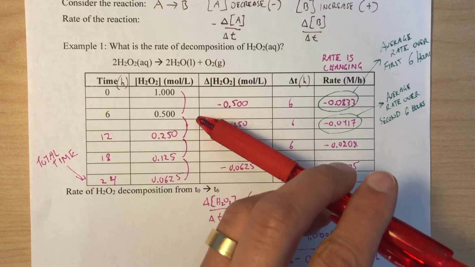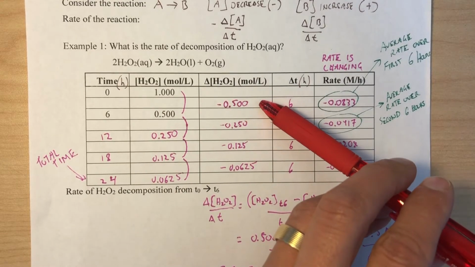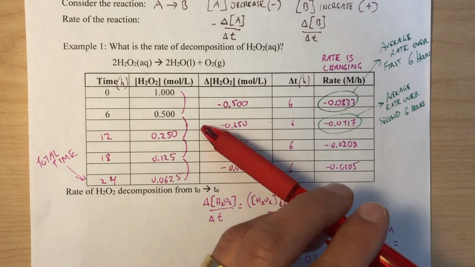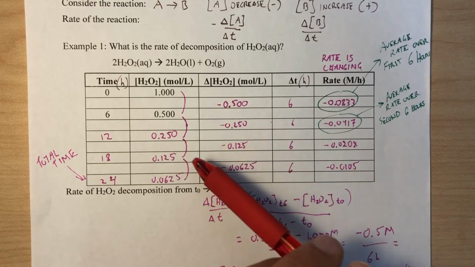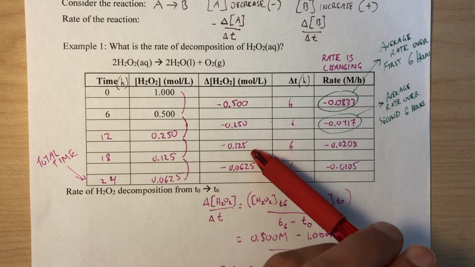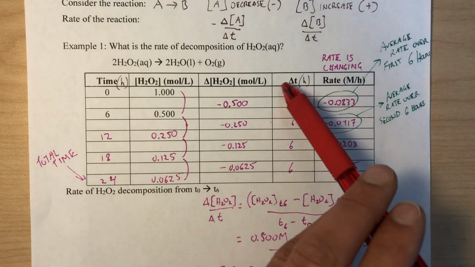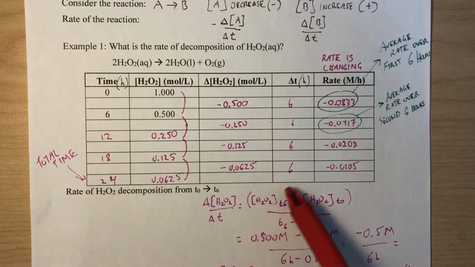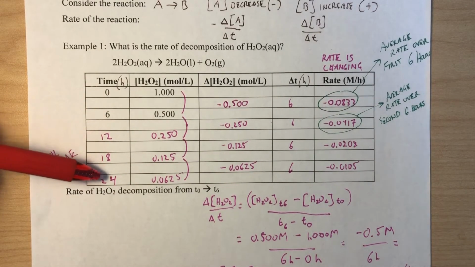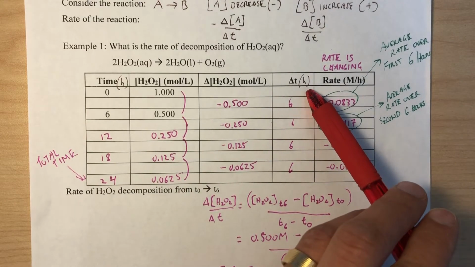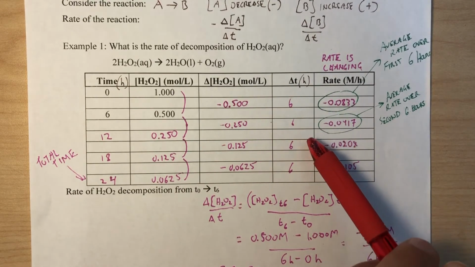So from 1 to 0.5, it's decreased by half. And then from 0.5 to 0.25, it's decreased by 0.25. And then from 0.25 to 0.125, it's decreased by 0.125 molar. And then we can compare that change in concentration to our change in time. And as I said, each of these intervals is 6 hours apart, so our delta T in hours for each of these is 6, 6, 6, 6.